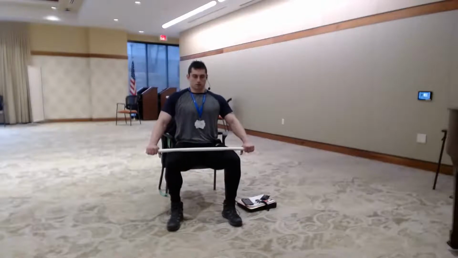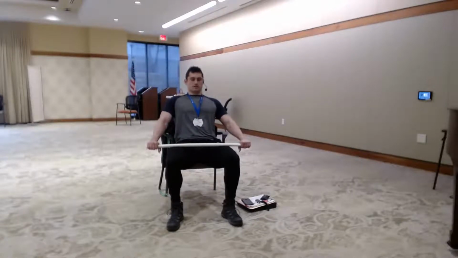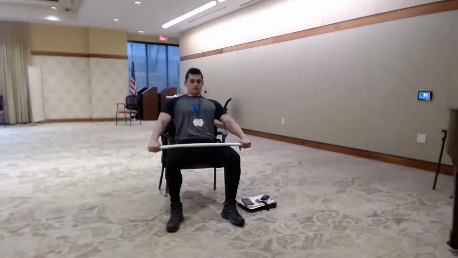Coming back, pull the PVC, just maybe this time past mid-thigh. Leaning back, up until the point where your arms are about straight. Just before the weight leaves the feet. Hold. Pushing down with the PVC. And breathing. Pushing forward.